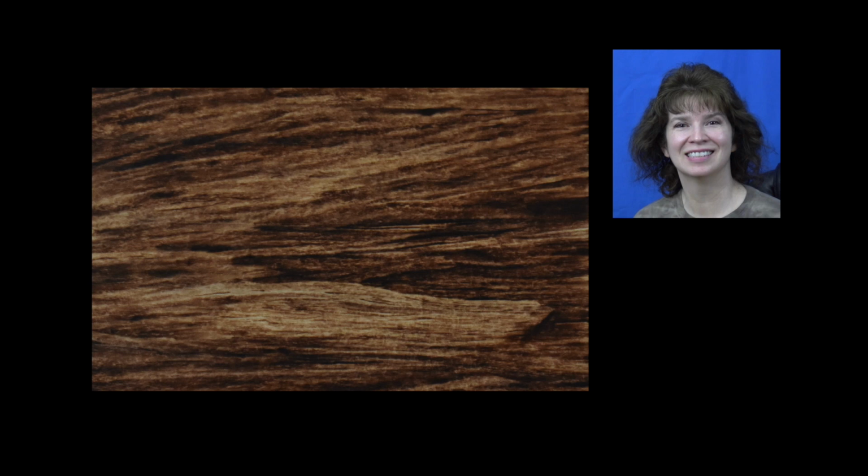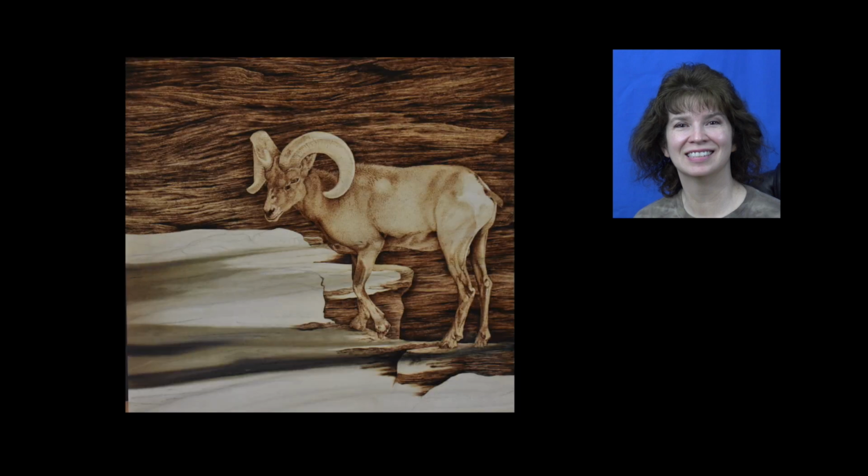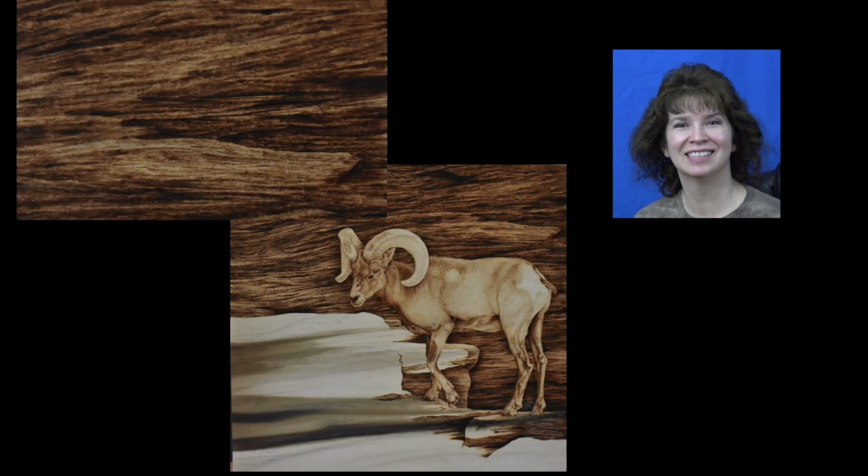I'm Brenda. In this tutorial episode, I am going to show you how to create the dark decaying wood texture. Now I'm using the texture to create a sandstone cliff as the background on my bighorn sheep artwork. So obviously the texture can be used in different ways. Well, let's get started. Basic techniques.